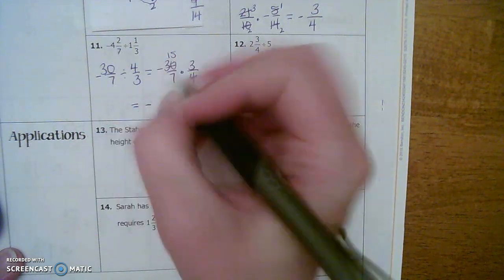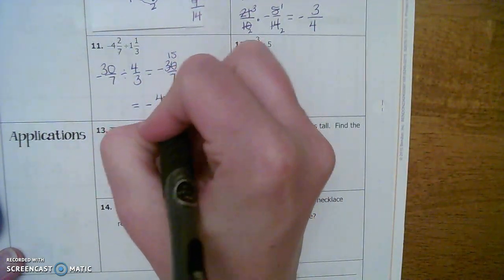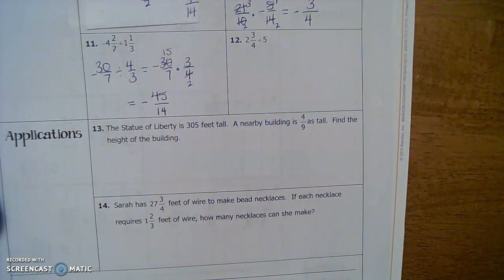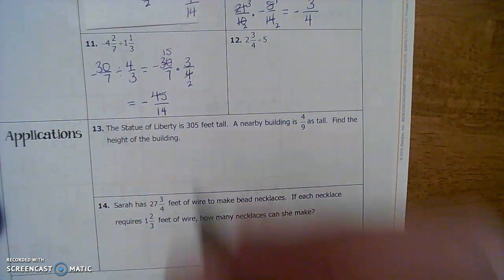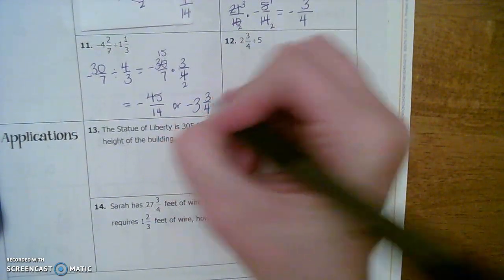Our answer is going to be a negative because we have one negative and one positive. 15 times 3 is 45. 7 times 2 is 14. So you can leave it as negative 45 over 14, or that's the same as negative 3 and 3 over 14.